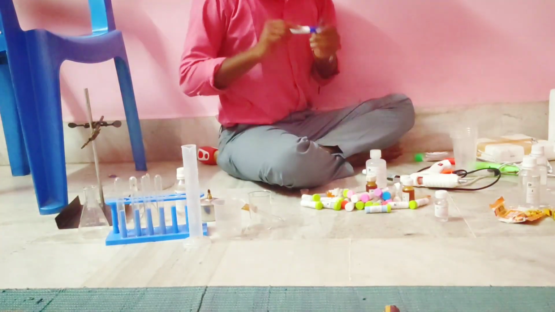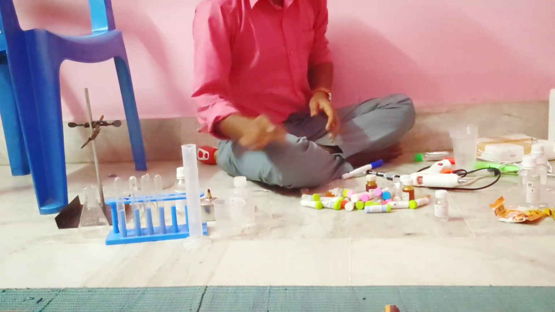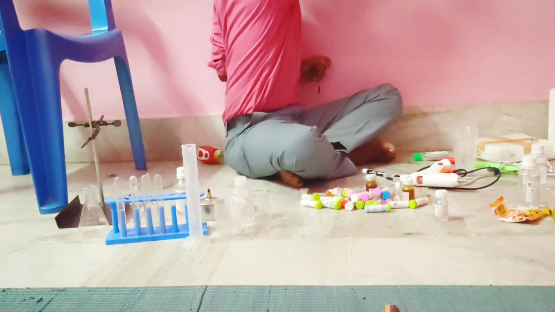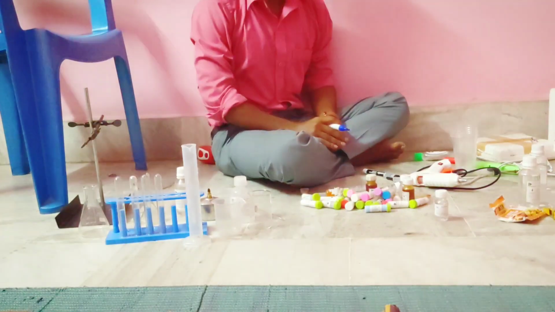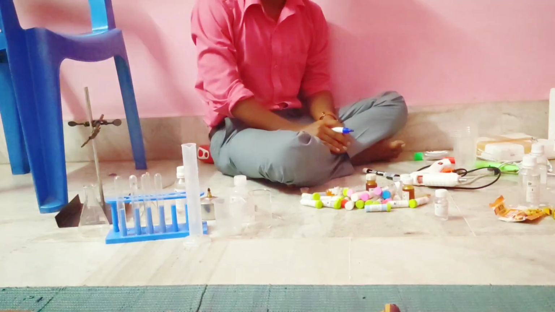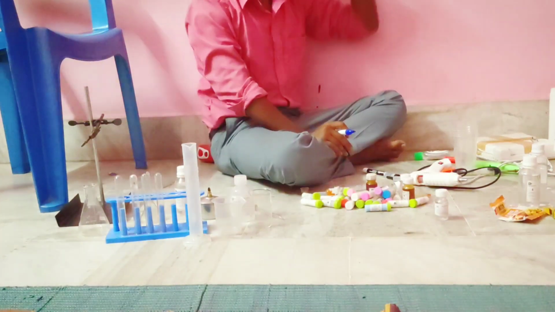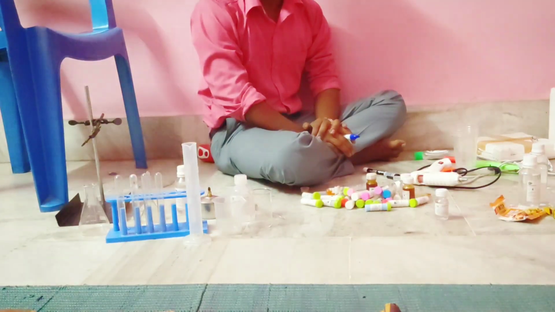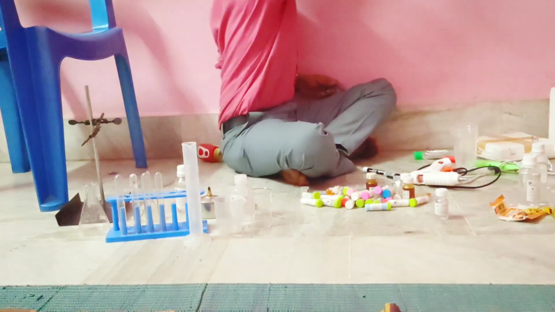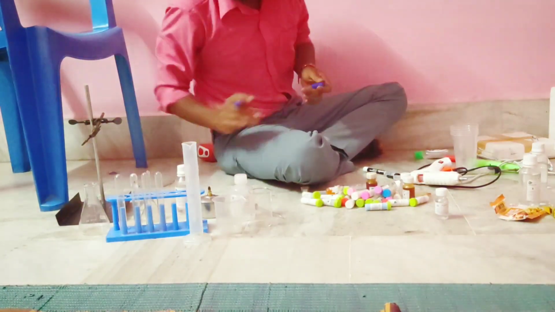Okay. So it is sodium hydroxide. What would happen if I mix sodium hydroxide and HCl together? What will it produce? Salt and water. If we mix a base with an acid, we will get salt and water. And what salt will be there? Definitely, NaCl.